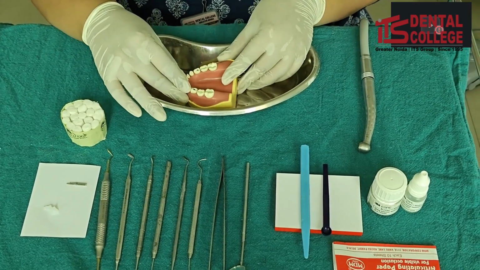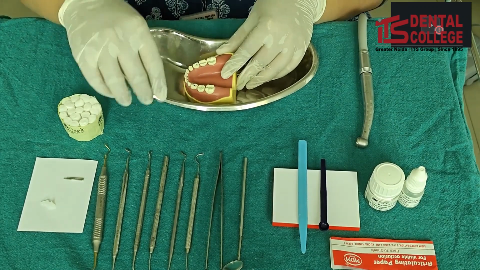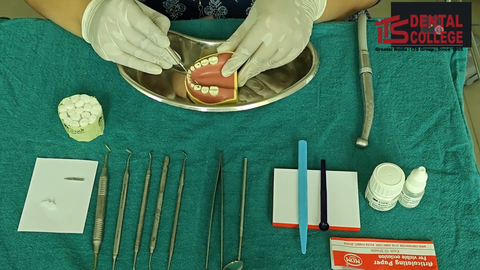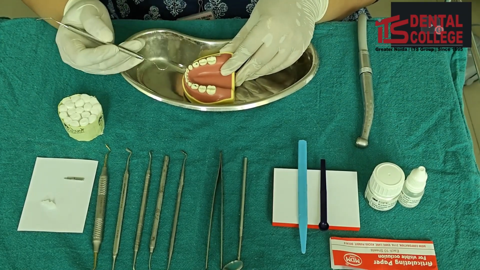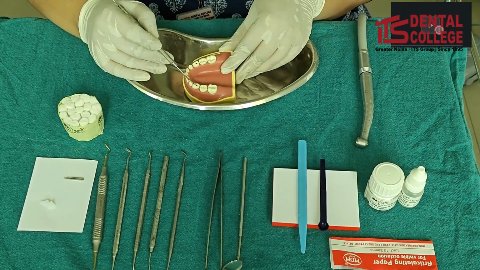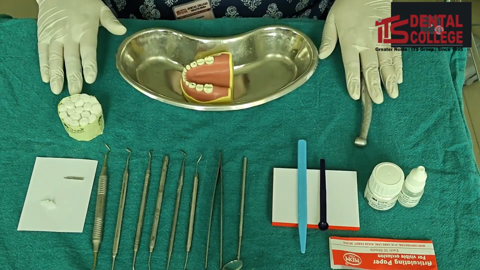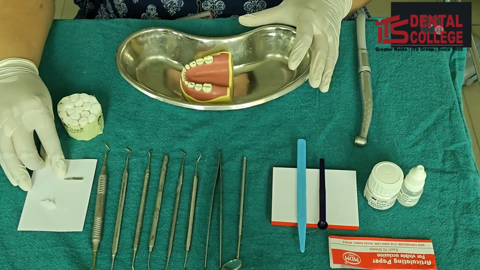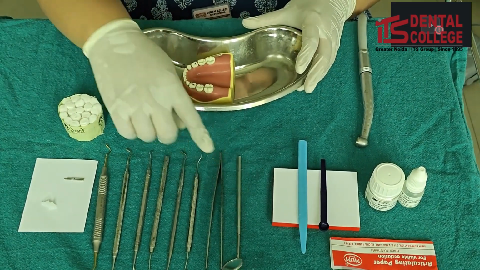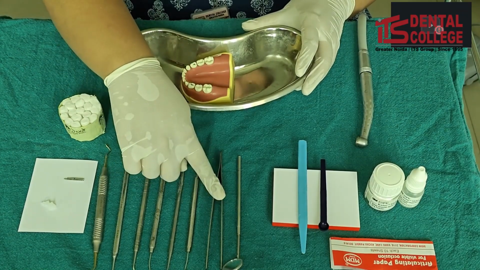Now the cavity for a glass ionomer cement may be conservative. It has to be limited only to the carious part of the tooth and no additional retention will be required since this material bonds chemically to the tooth structure. For preparing the cavity, we will need an air rotor, a small round burr, a straight burr, and a diagnostic set, that is a mouth mirror, an explorer, and a tweezer.